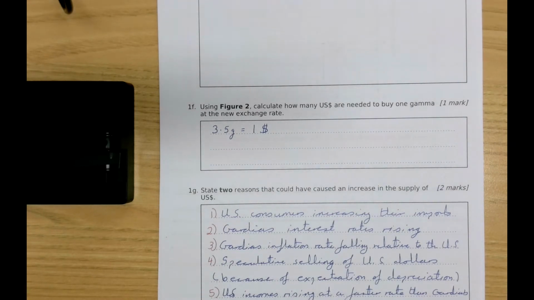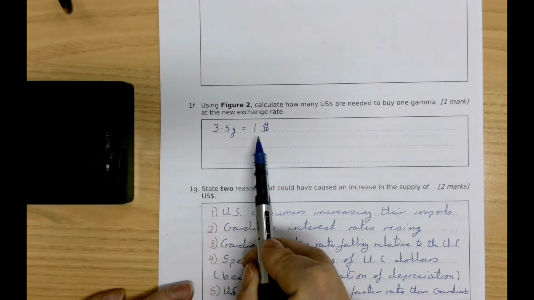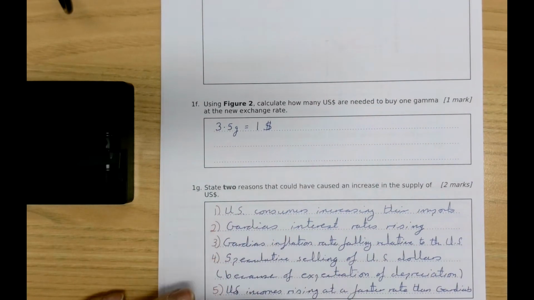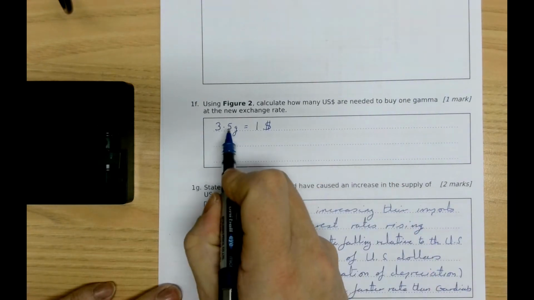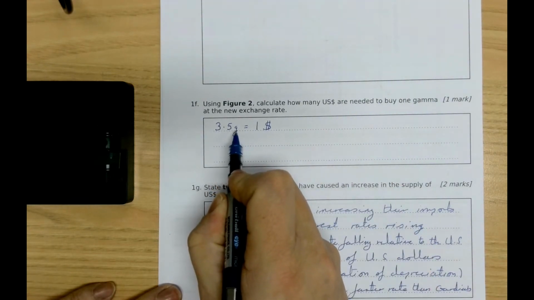All right, so then what's happening is, and this is a good way to do this, you calculate how many USD are needed to buy 1 gamma. Now, we've got 3.5 gamma to $1. We're saying how many dollars to buy 1 gamma. So $1 would buy 3.5. We're saying how many to buy 1.